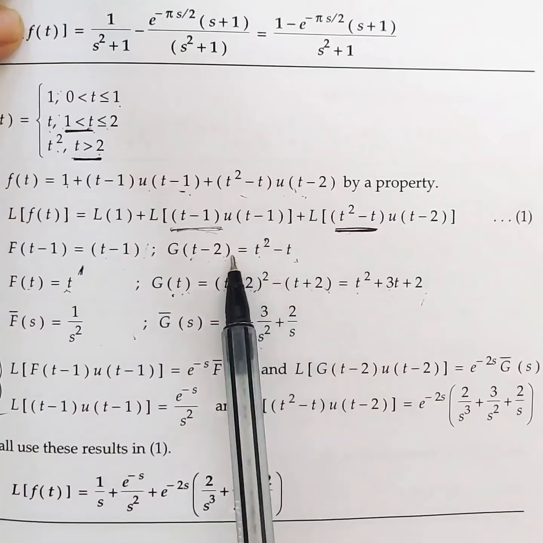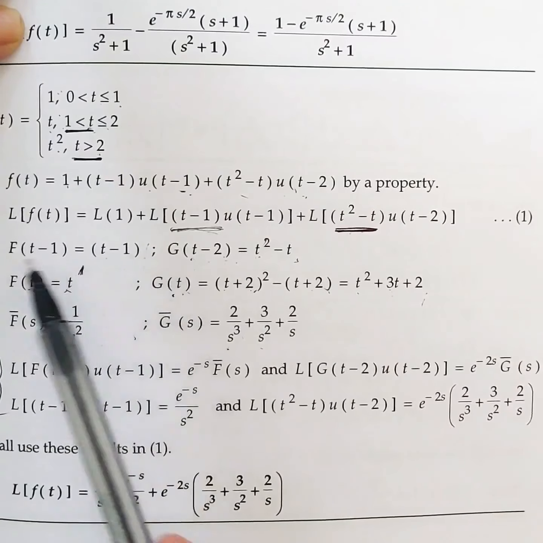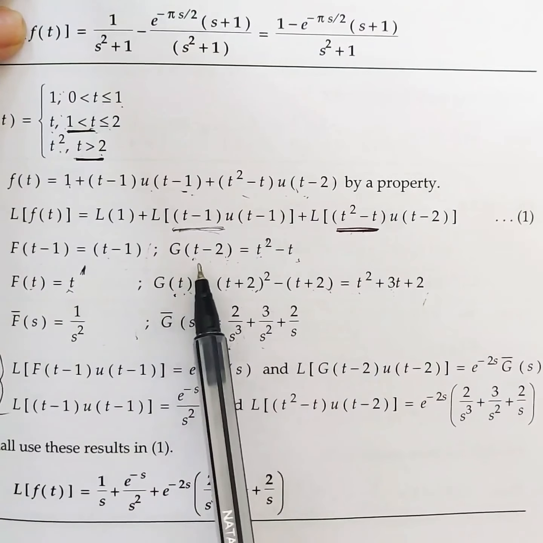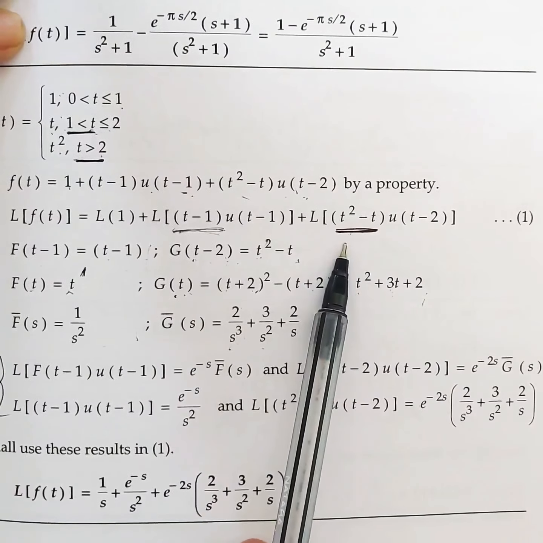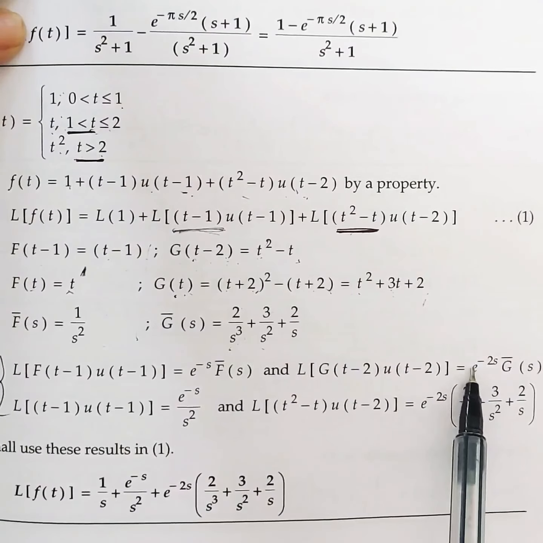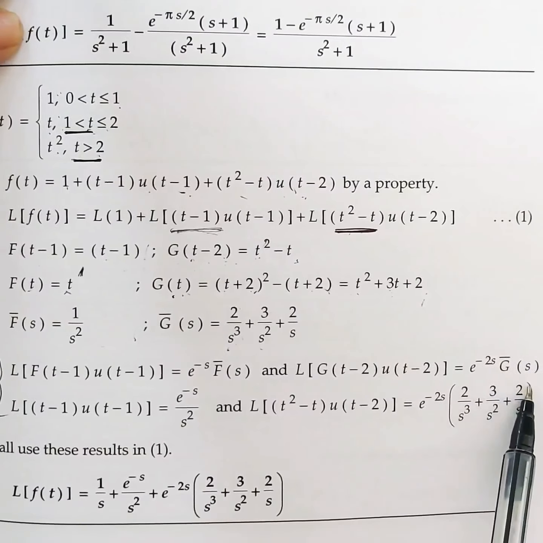Now we are going to find it for the second function. Since we named this as already as f, we named this as g. Okay. So L of g of t minus 2 into u of t minus 2 is equal to e power minus as into g bar of s.